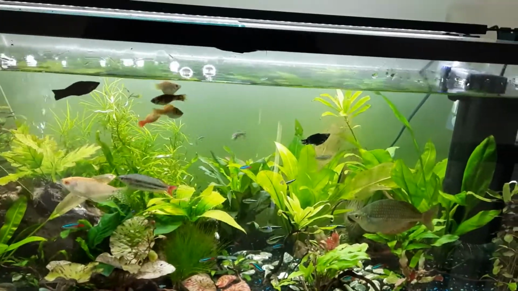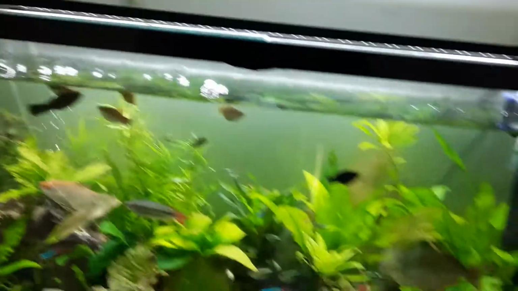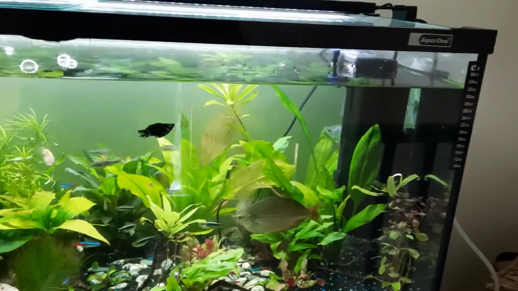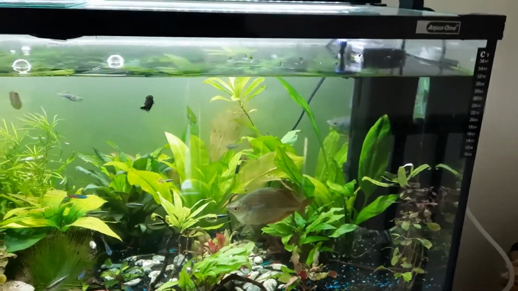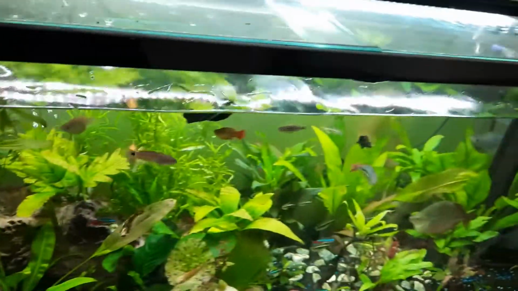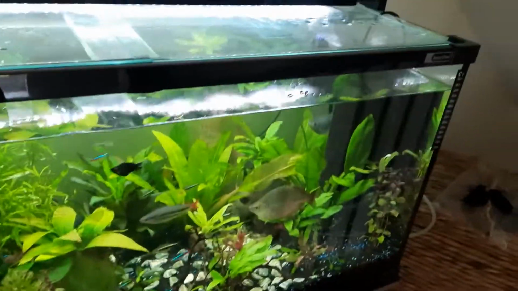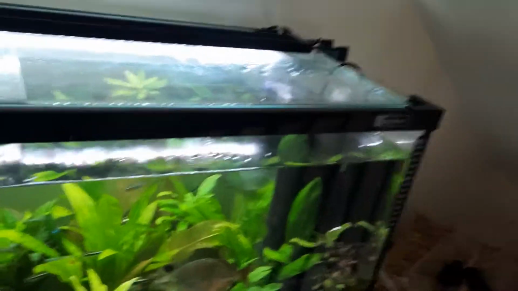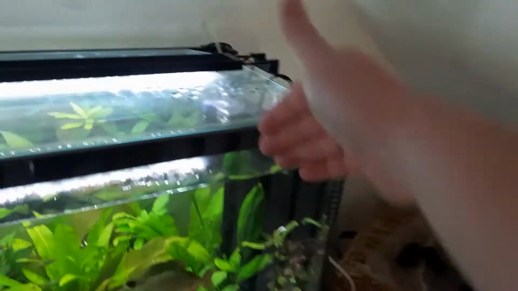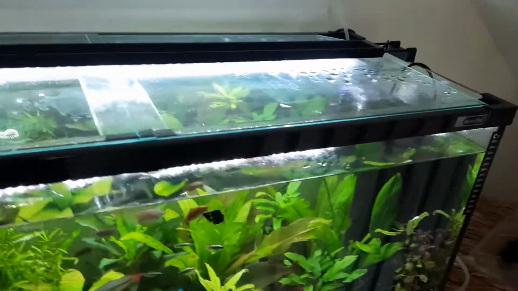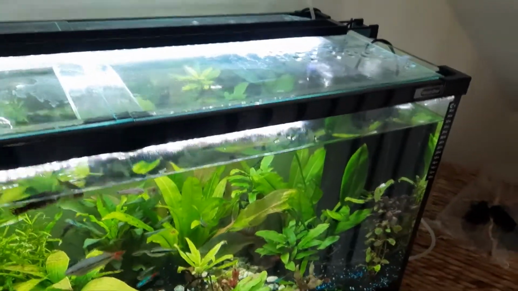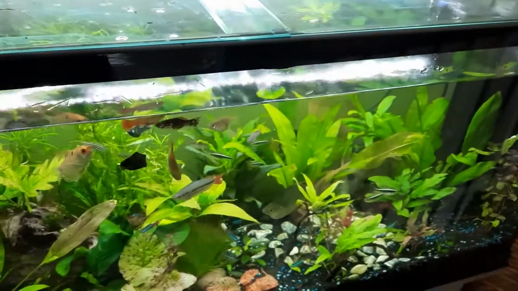So again, it depends on what your type of stocking is. Obviously, some of the bigger fish, like the gourami, as well as the rainbow and the big pleco, maybe they want to hide. Sometimes they like to hide behind the filter, or rather, at the side of the filter, away from all the little fish, or from each other.